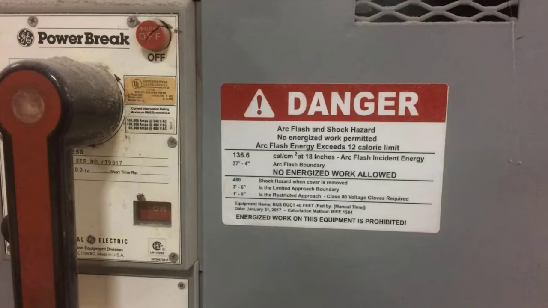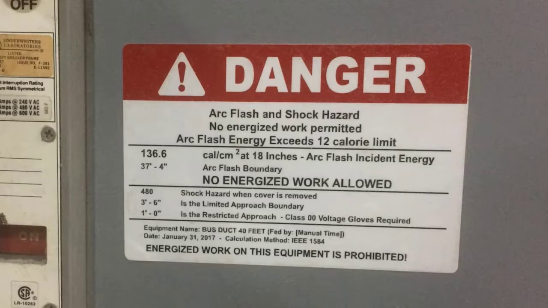I have a couple of examples here. This one says that the incident energy is 136.6 calories per square centimeter. That's a bit rough. But the reason this number was so high is this was up at the service entrance. And so at the service entrance equipment, the duration was defined by a utility fuse cutout. And for the given short circuit current, the clearing time, I forget what the value was, but it was really a long clearing time. And that's what led to the high incident energy. And so this would happen on a pretty regular basis if you saw the high values.